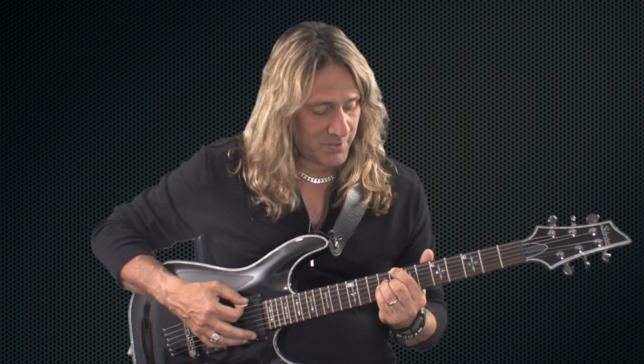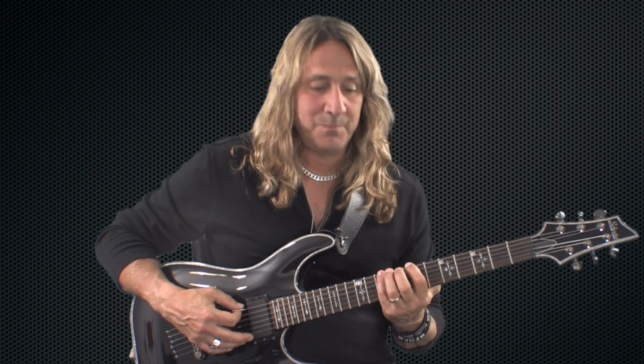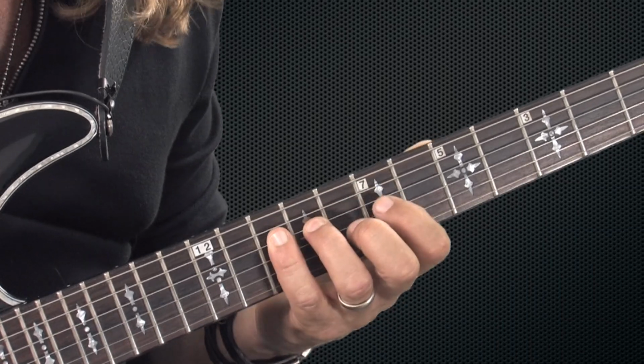The modes are either going to be sad or happy, and they're going to be connected to major and minor. So there's going to be certain modes that are major modes and certain modes that are minor modes. Now, if I took that same C major scale and I started on the D note, played up to another D note, that will be the D Dorian mode.